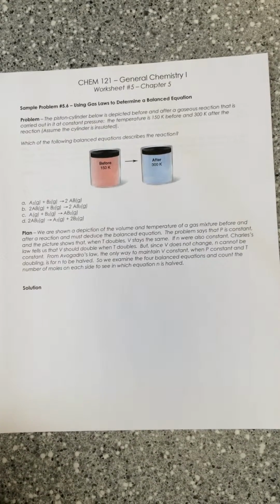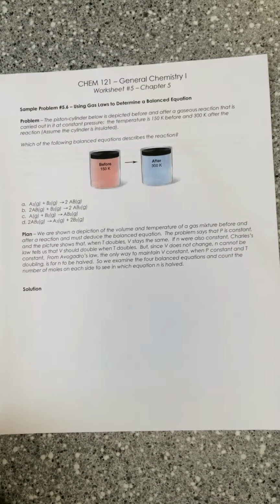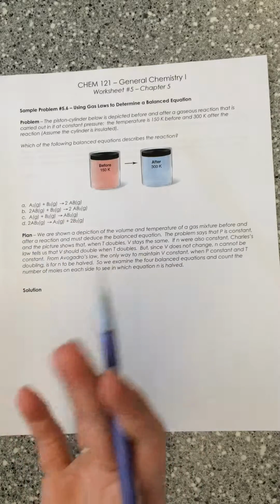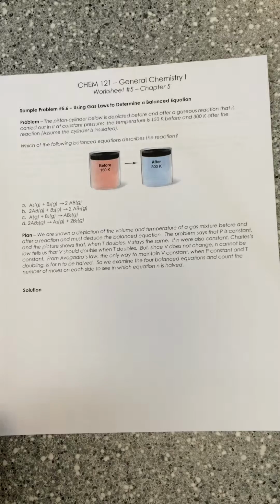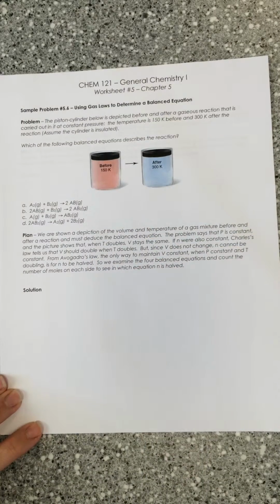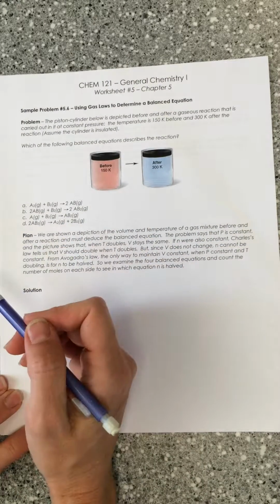So sample problem 5.6, we actually did in class at the beginning of lecture as a Plickers question. And it was great to do because it's conceptual and there's an A, B, C, or a D answer. So it's a great question to do using Plickers. But we had to visualize what was happening and then kind of pick an equation that we felt matched it.